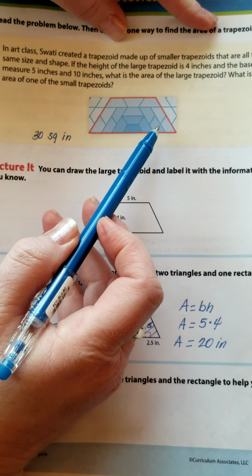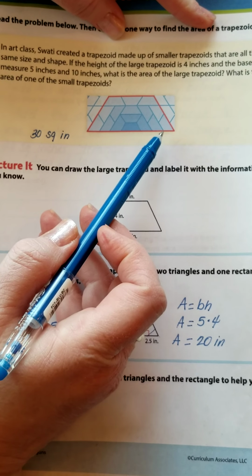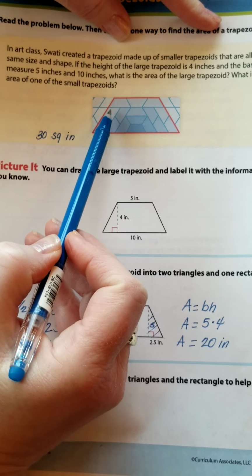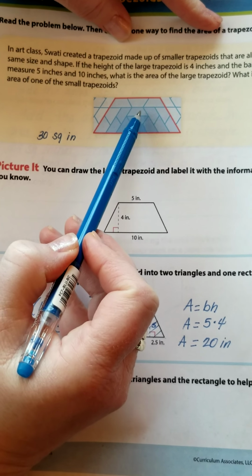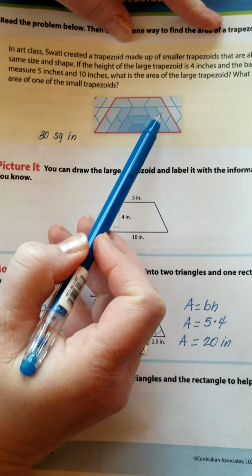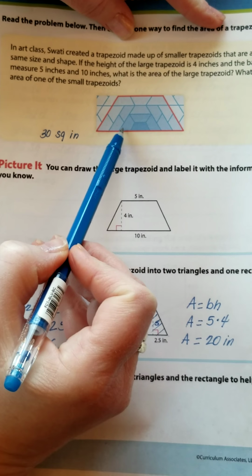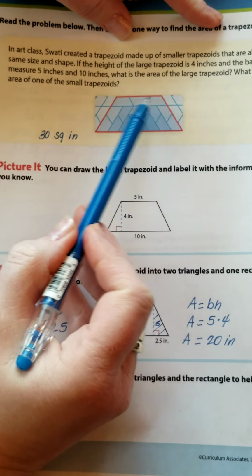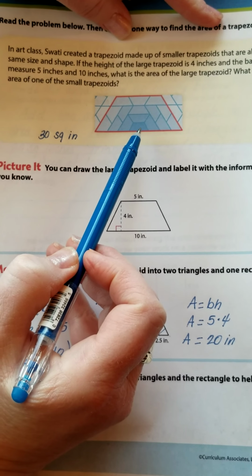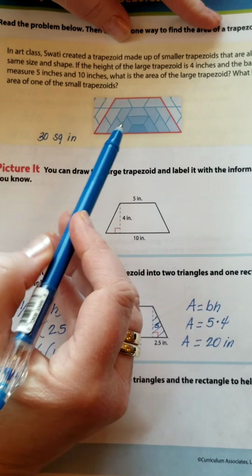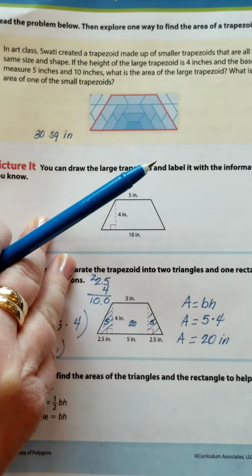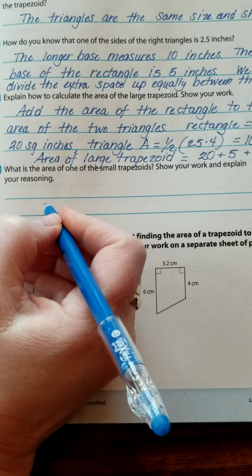Well, the first thing we need to do is find out how many small trapezoids there are. So let's count. 1, 2, 3, 4, 5, 6, 7, 8, 9, 10, 11, 12, 13, 14, 15, 16. So if we know we have 16 small trapezoids and the area is 30 square inches, what can we do? You guys know what to do. You know that we need to do some dividing. So let's go back.